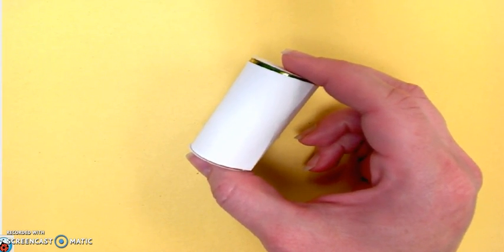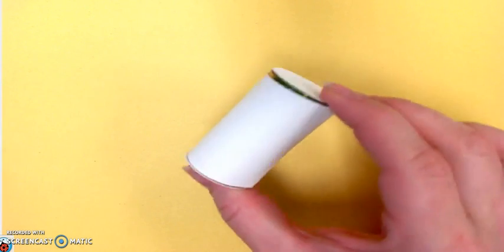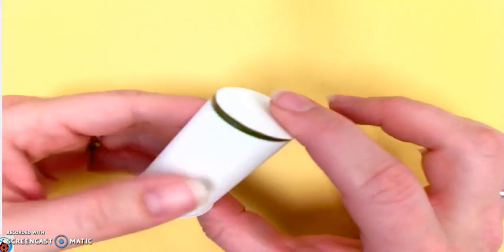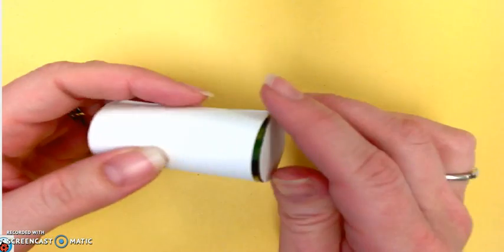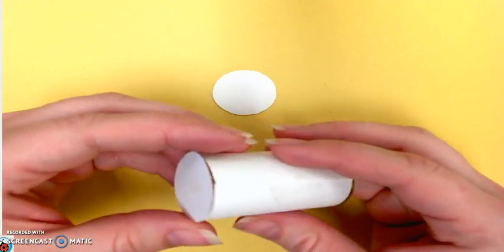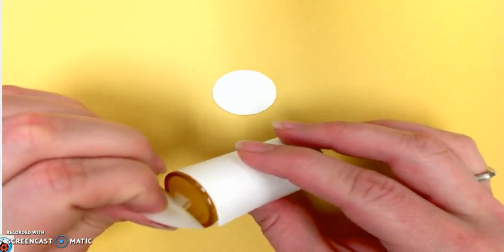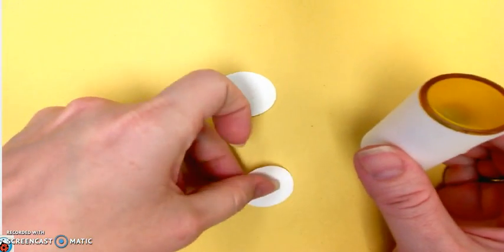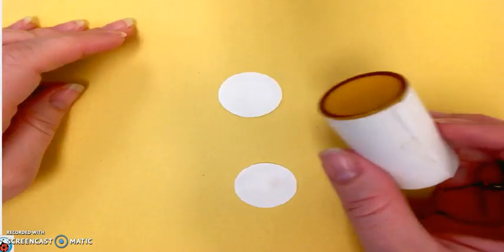It's time to learn about cylinders. So I have this little cylinder here. I covered it with paper because I want to teach you about surface area first. And whenever we cover something, we're talking about surface area. So I had to cover the top and the bottom. It's a cylinder, so the top and the bottom were both circles.